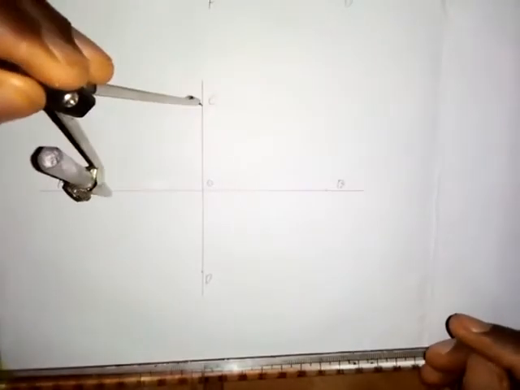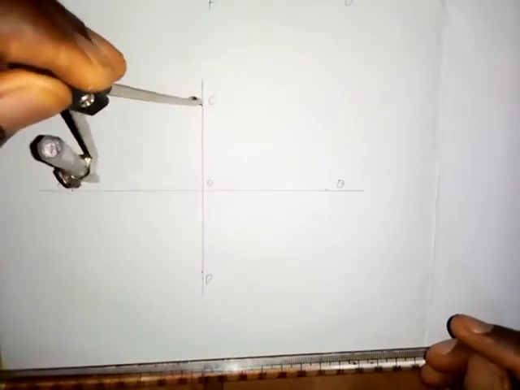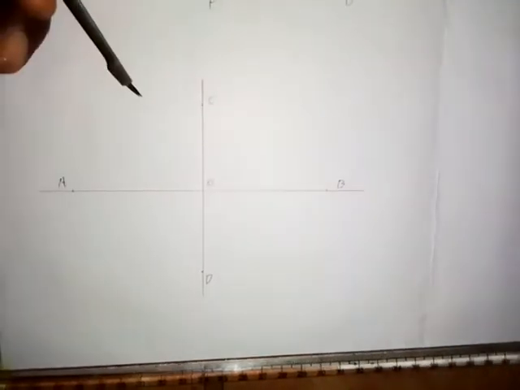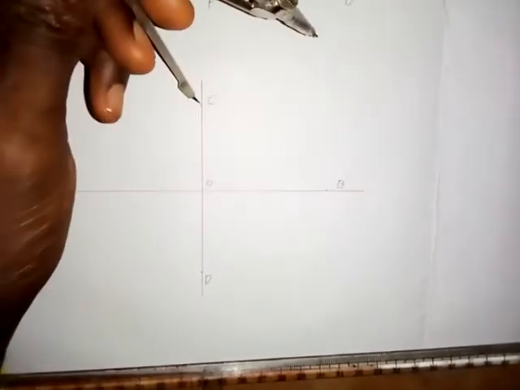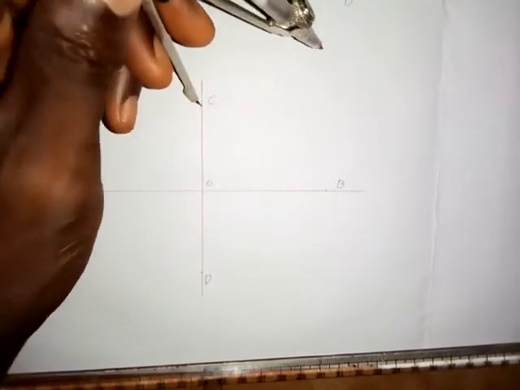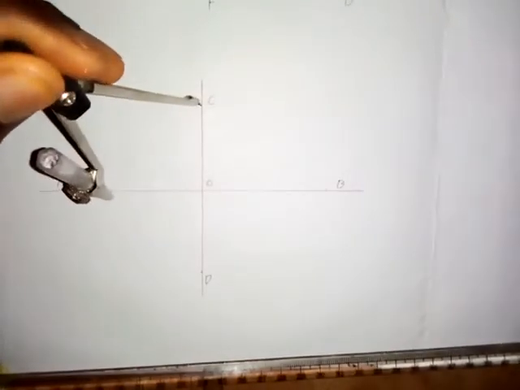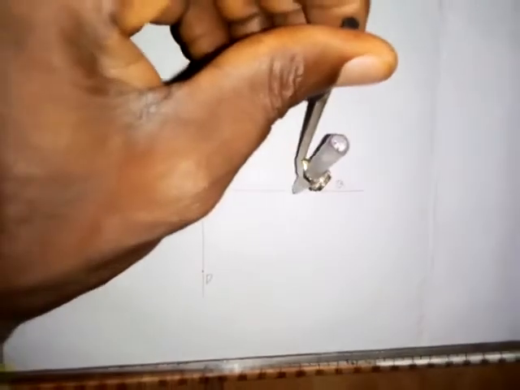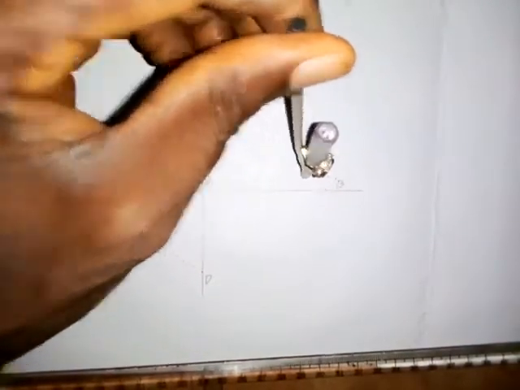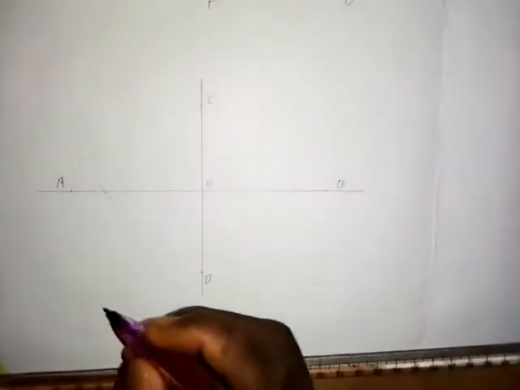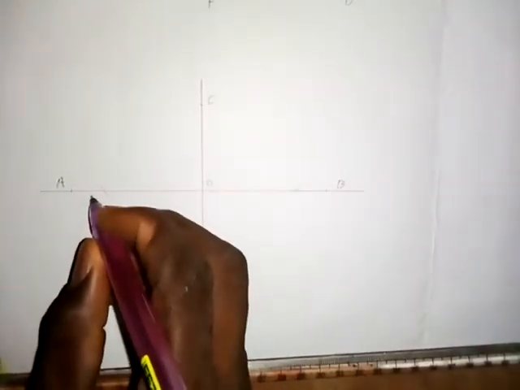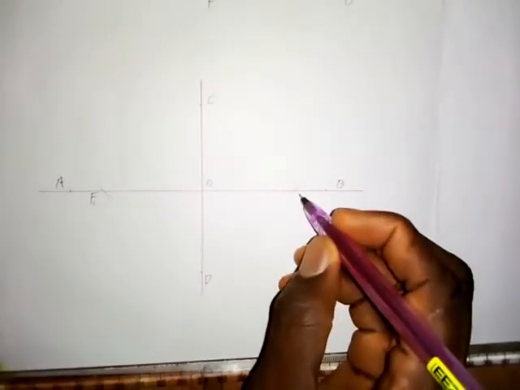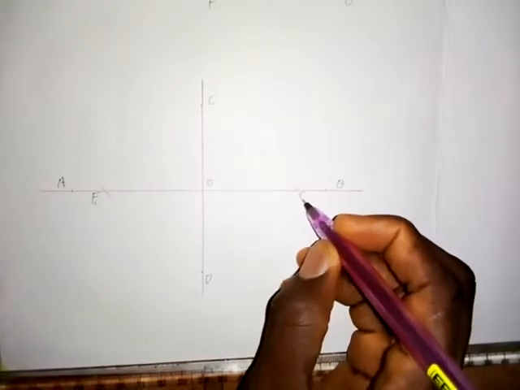Then you make an arc on the left, that is on OA, and then you make an arc on the right side, that is on OB. So with what we have here, this is point F1, that is focal point 1, and this is point F2, focal point 2.